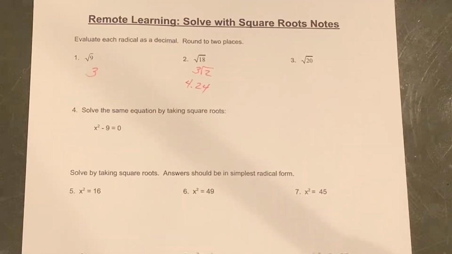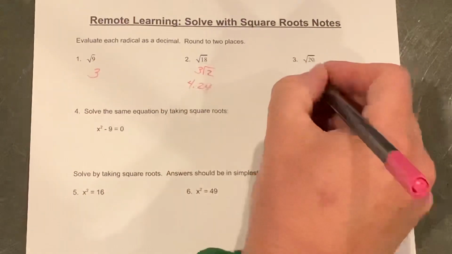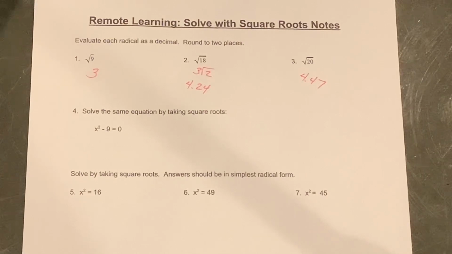Same thing with square root of 20. We could simplify it to be 2 root 5, but for now we're just going to type in our calculator the square root of 20, and we're going to get 4.47. So that's just some brush up, some review, and we're going to use that when we solve these equations.